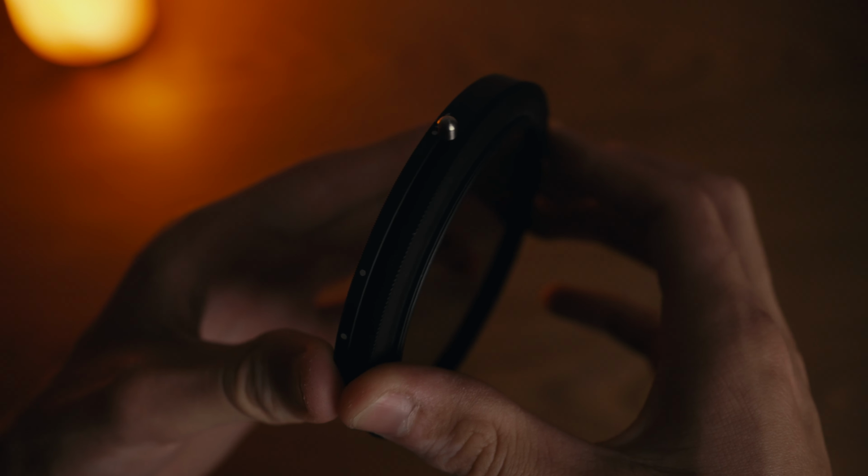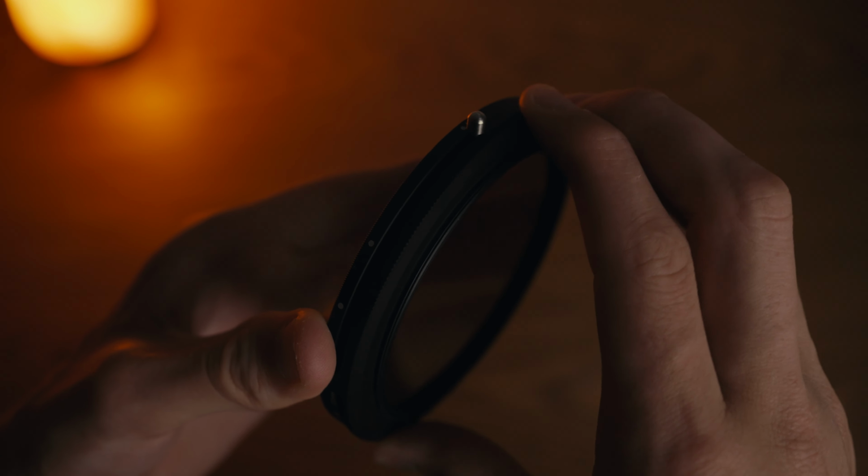So if you want to use this in nighttime scenarios, or it's just a dark lit area, then I would make sure to have just a polarizer by itself as well, so you don't have to have both the polarizer and the ND together. If you're looking at getting both of these filters and you kind of want one that does both, I really like this one just because it's all in one and you don't have to stack filters.